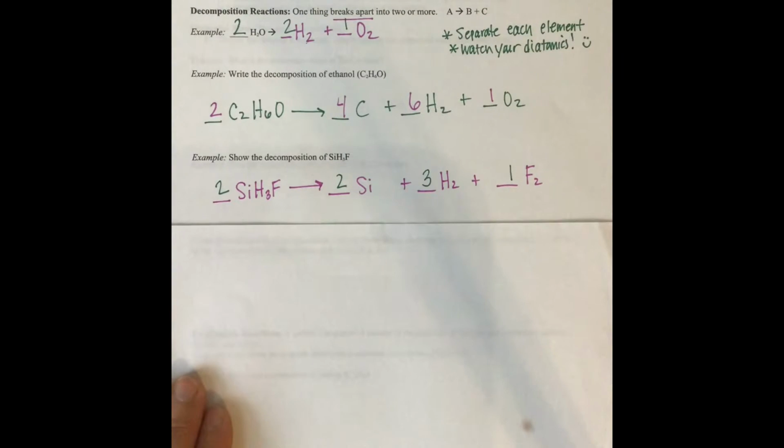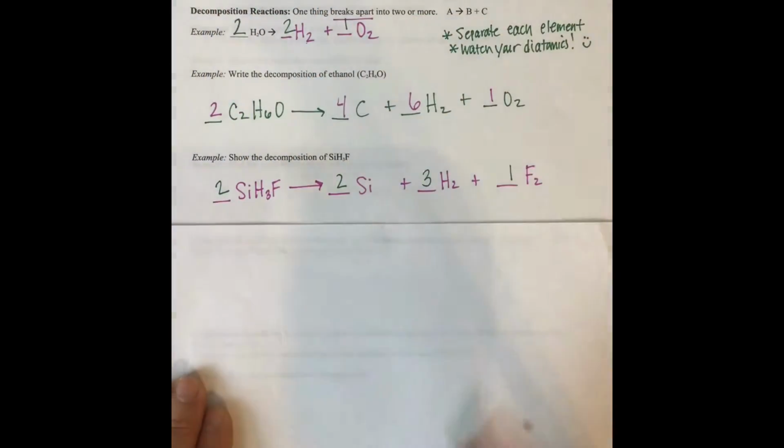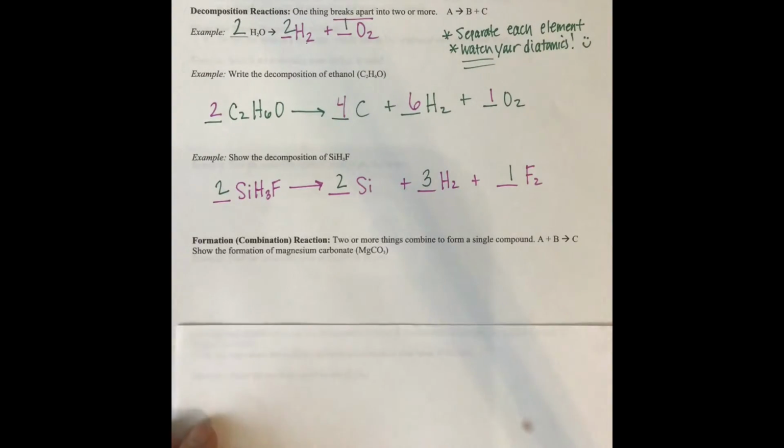So that's how you do decomposition. Remember to start with your compound and break it apart. Watch those diatomics. All right, let's move on to the next section.